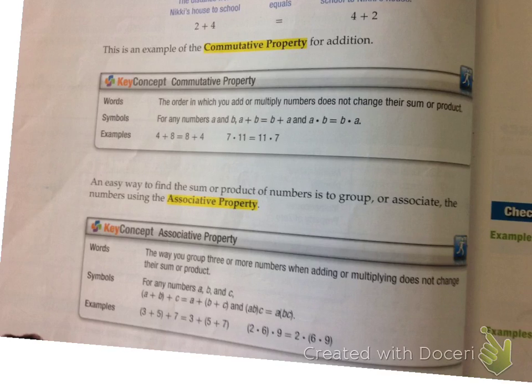So if you have, like we have way down here on the bottom, A plus B plus C, it doesn't matter if I add the A and the B first, then add C, or if I add the B and the C first and then add A, or if I add the A and the C first and then add B later. It doesn't matter, you will still get the same value. And that's what we're saying there.